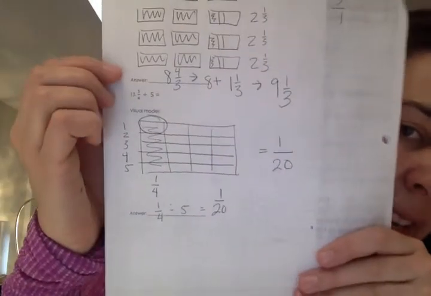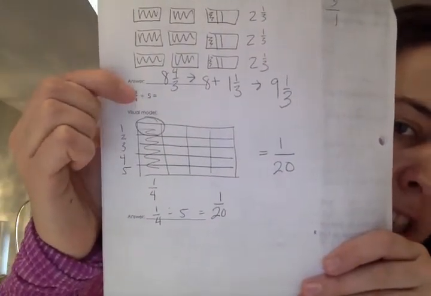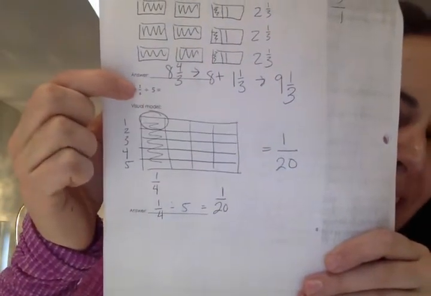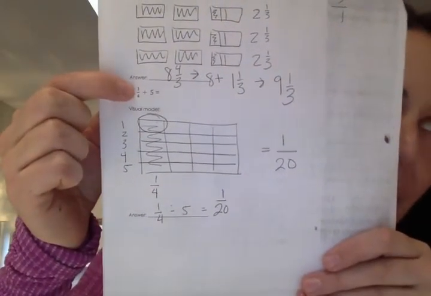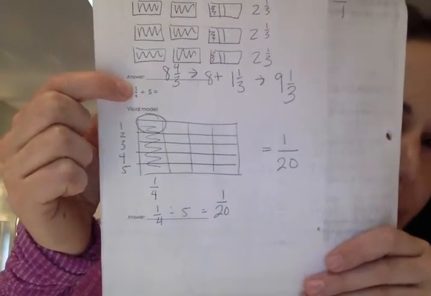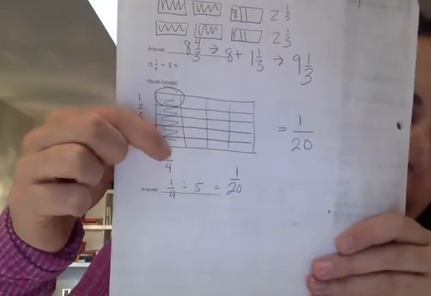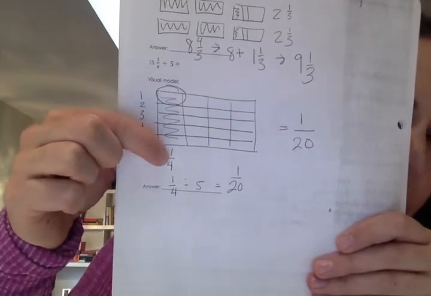13 through 15, we get into some division. I have a fraction divided by a whole number. Start by drawing my fraction because that's what I have. Think about I have 1/4 of a pizza. So I break it into 4 sections and I shade one of them and I label it 1/4.